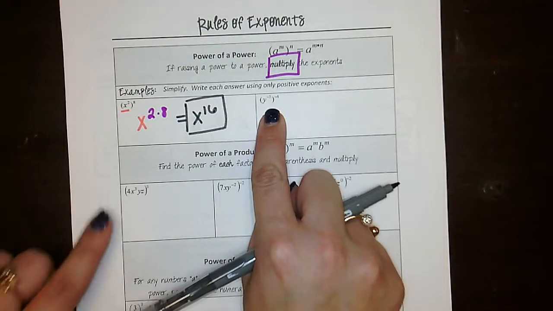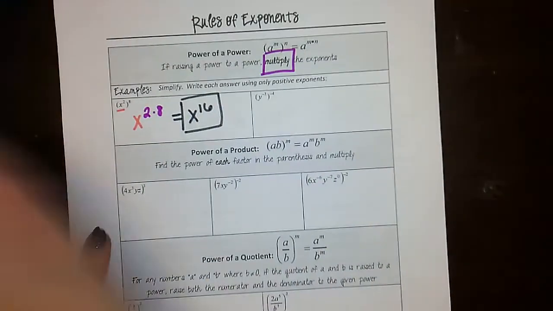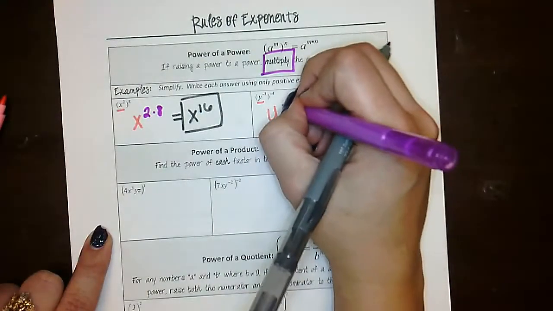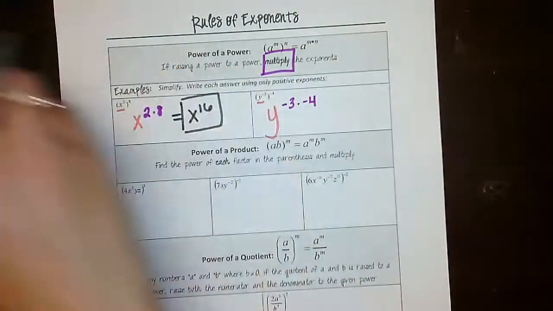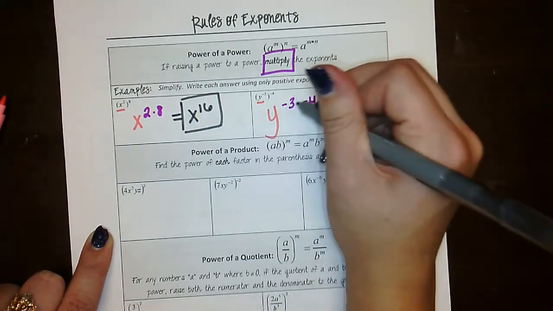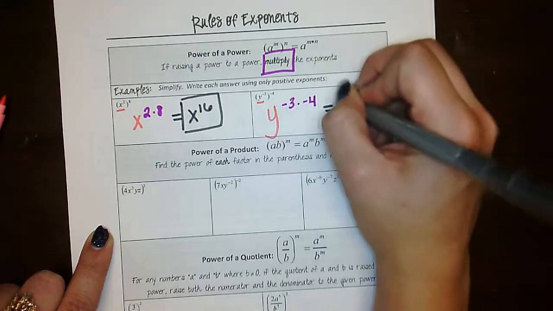Let's look at this one. Our base is y, and then you multiply the exponents. Negative 3 times negative 4 gives me y to the... negative times a negative makes this positive. 3 times 4 is 12.